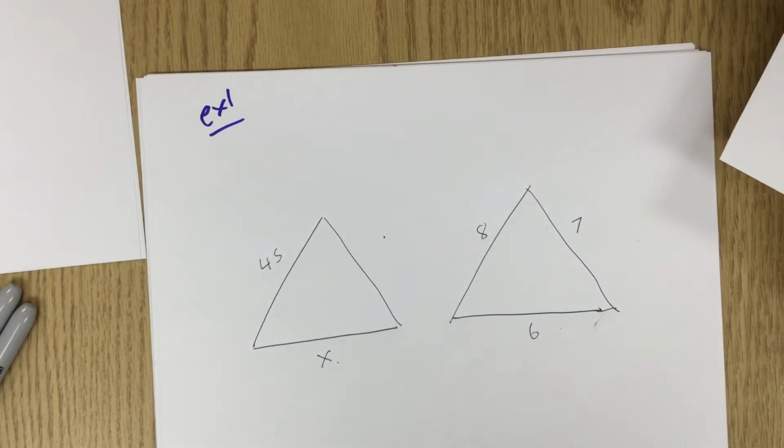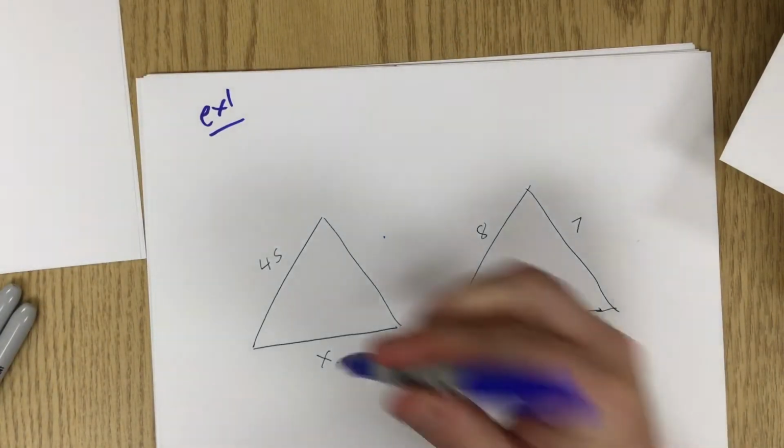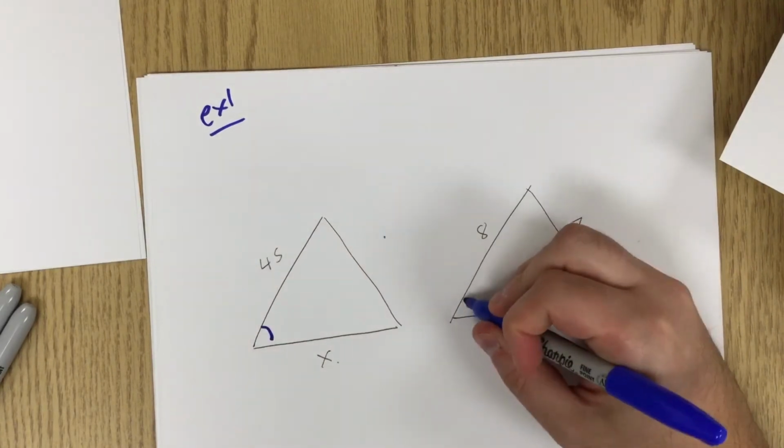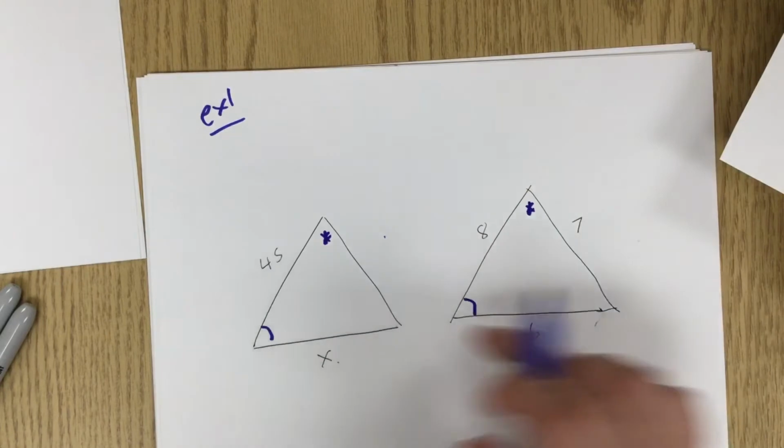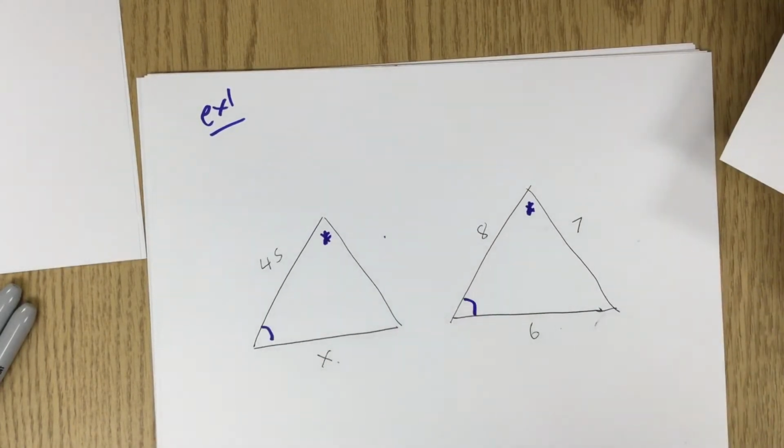And we don't know if they're similar triangles. Let's make them similar triangles. So we're going to say that this angle is the same as this angle. This angle is the same as this angle. And I don't really have to mark the third because if two angles are the same, then the third angle is the same. Okay, so step one is we have to mark the corresponding sides.